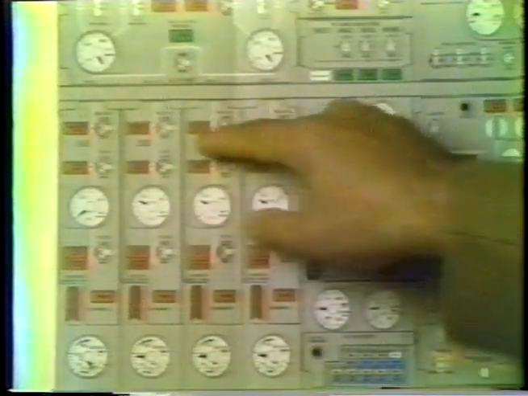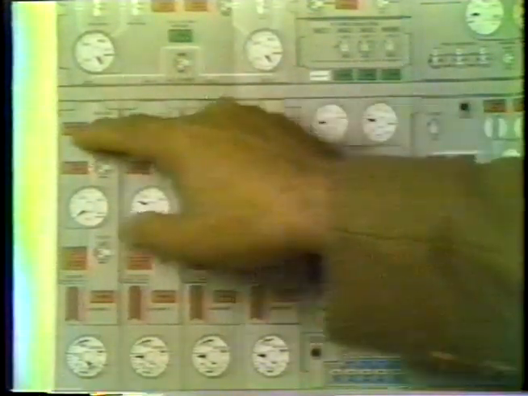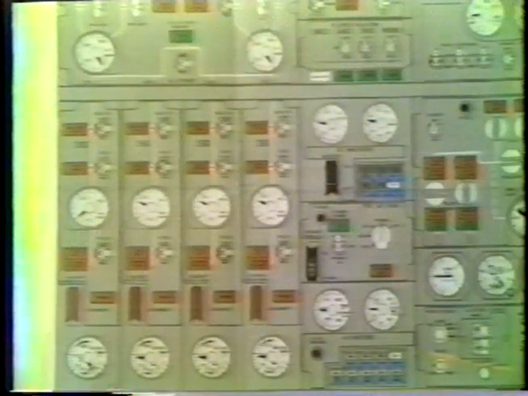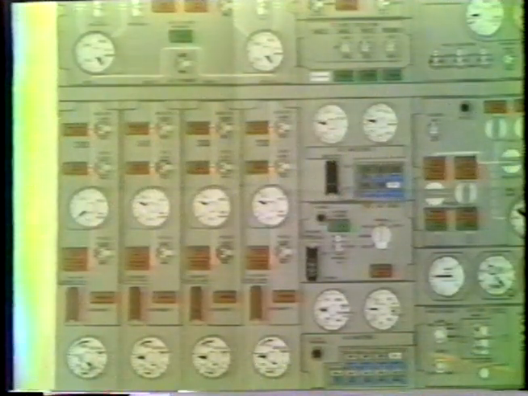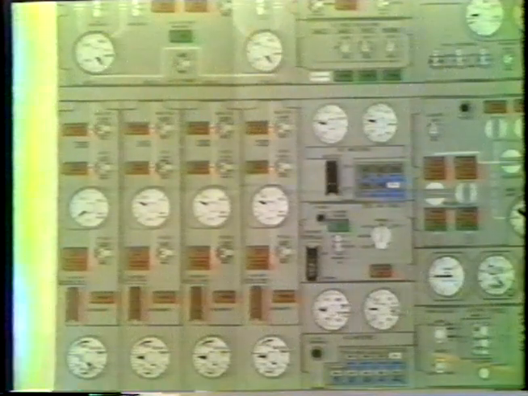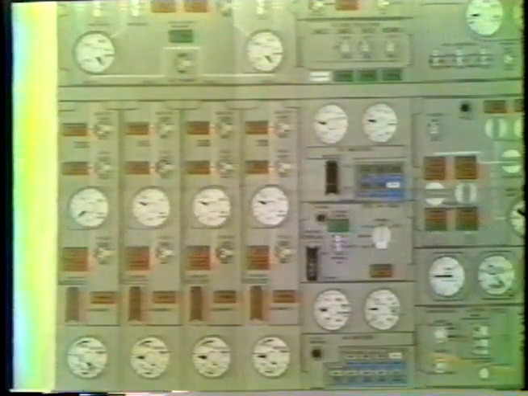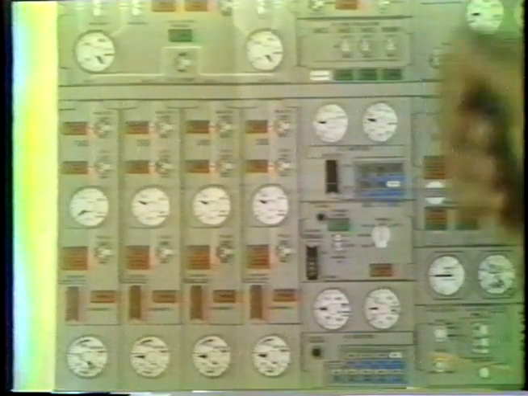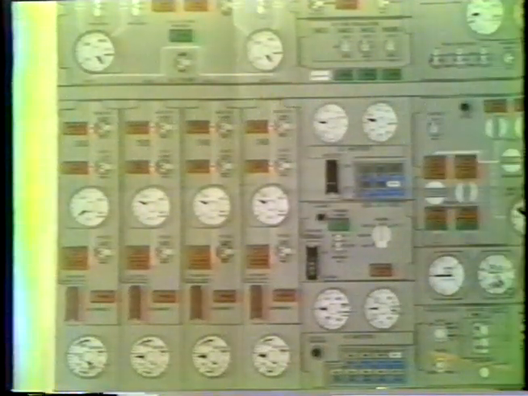At the top we have bus tie breakers. These are to connect the aircraft generators and the aircraft buses together. There are many automatic protections on it, and there's no way you can override an automatic protection. If the automatic protection says it's no good, you can hold the switch up, it just won't operate.